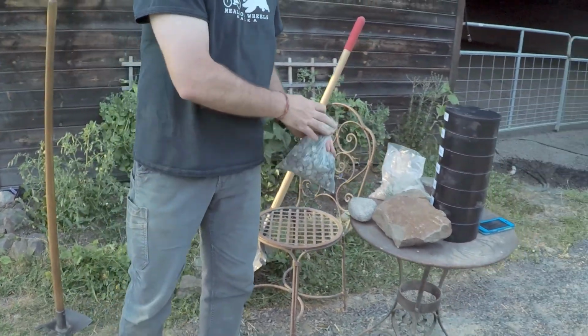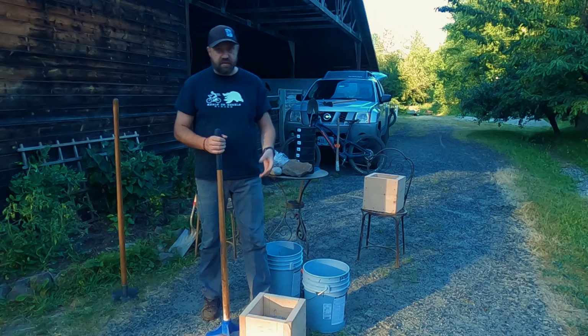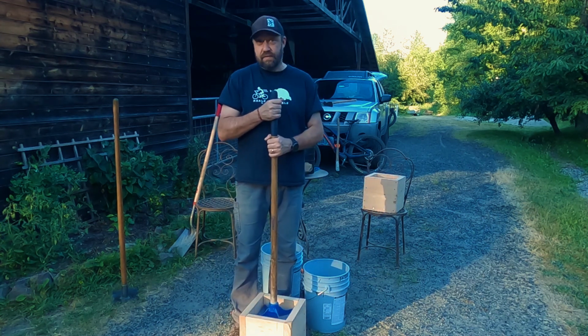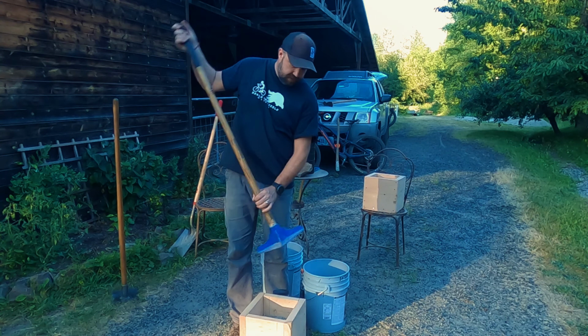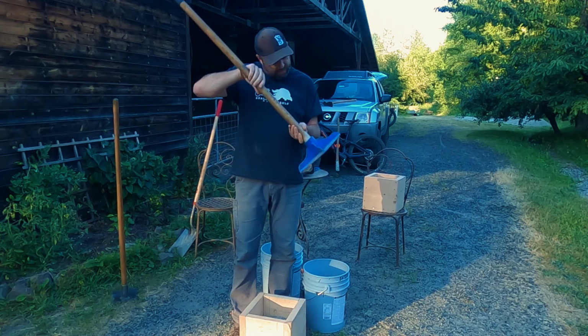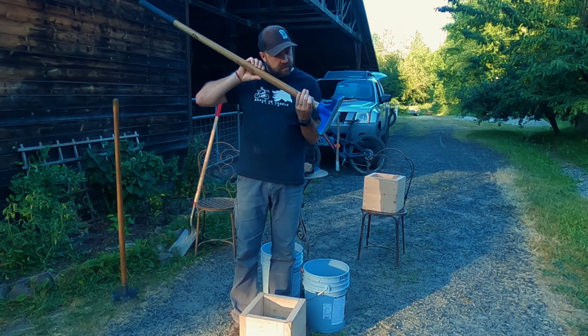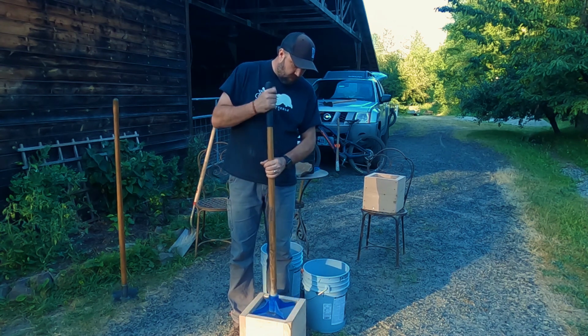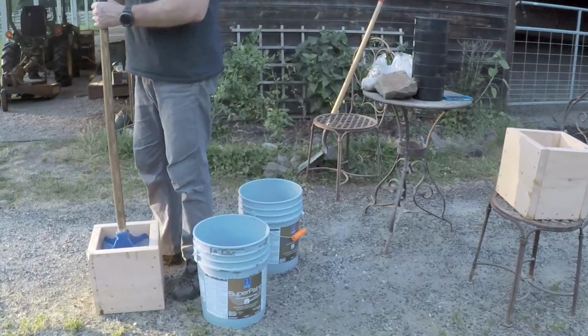So when you're doing compaction, and people talk about density of the soil and compaction, what that is essentially is making those void spaces smaller. So this is just a nice, what is this one, Mick? 8 inch by 8 inch. An 8 inch by 8 inch compaction. So all we're going to do is pack the soil down.